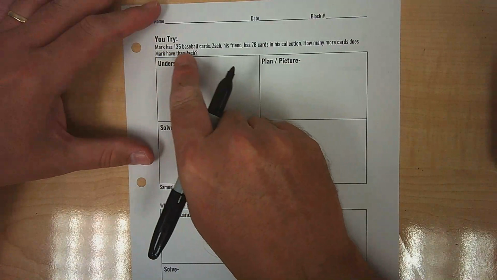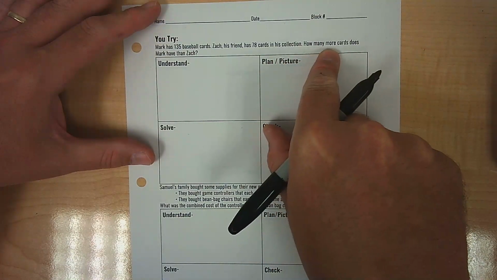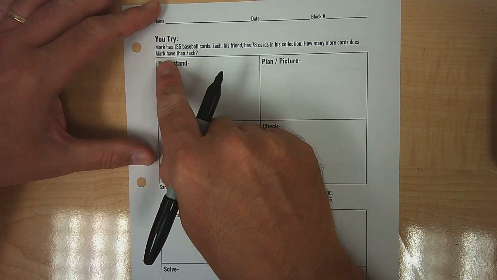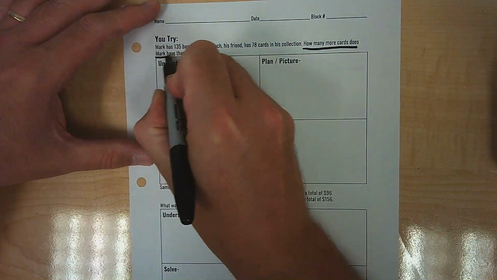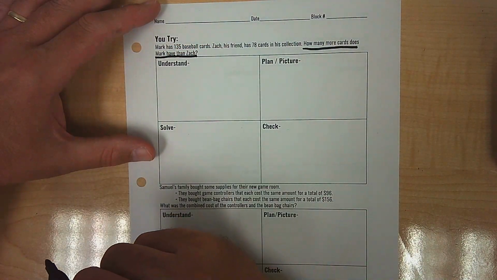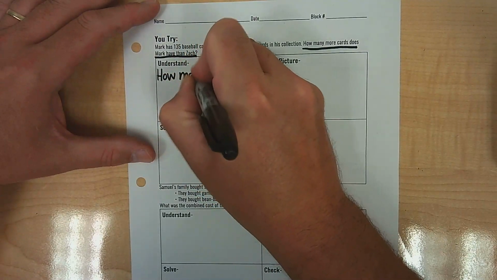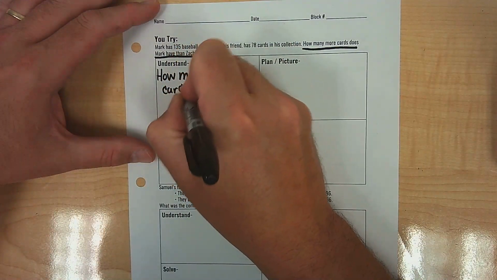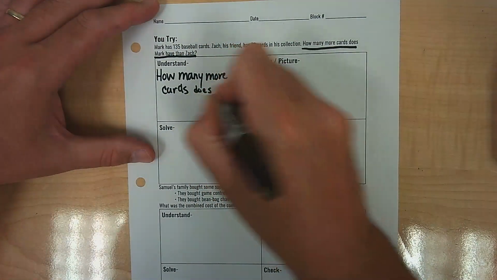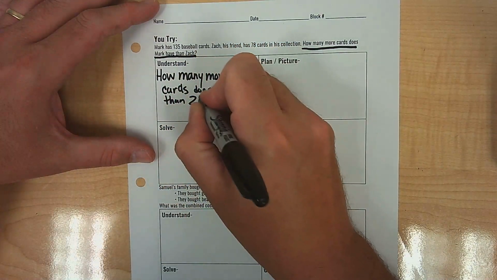Mark has 135 baseball cards. Zach, his friend, has 78 baseball cards. How many more cards does Mark have than Zach? So what I understand is they're asking me how many more cards does Mark have than Zach? So I write that down. Understand? How many more cards does Mark have than Zach?